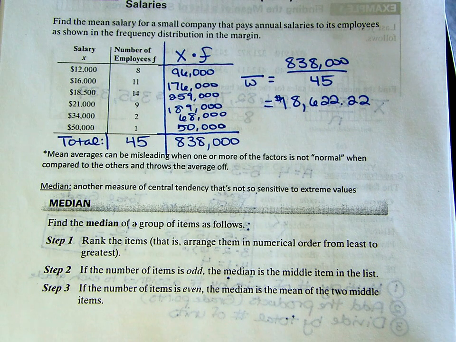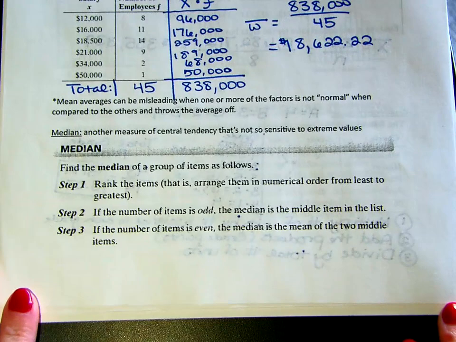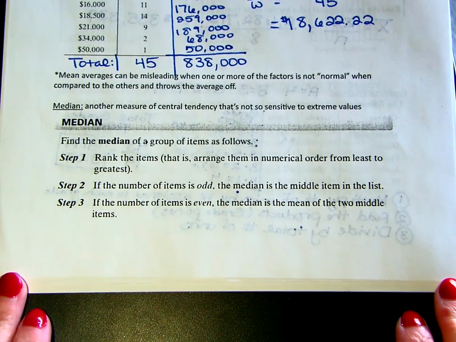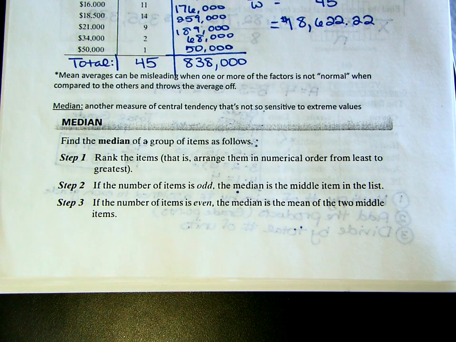So means are okay in kind of looking for the middle of the road, but they're not always the best. Because if you have these people that are making a lot of money, or you have somebody who got 100% on the test, that's going to skew the overall average. And so that's why a lot of times we'll look at median. Median is another measure of central tendency that's not so sensitive to the extreme values. Mode is just simply looking for the overall average, but median's a little bit more specific.